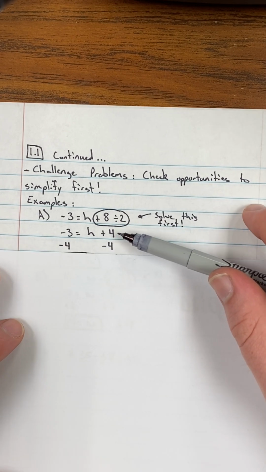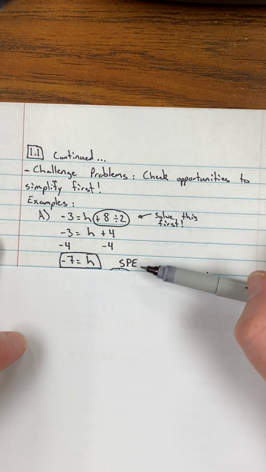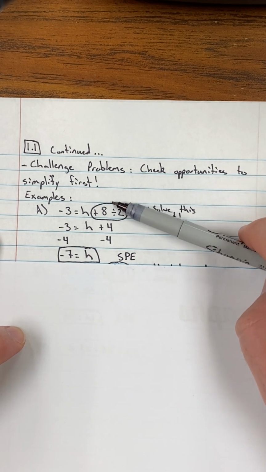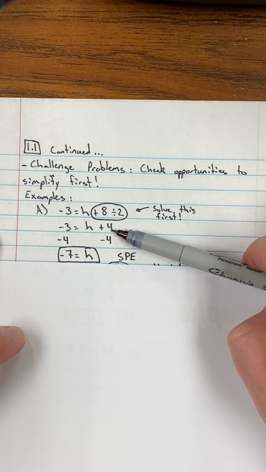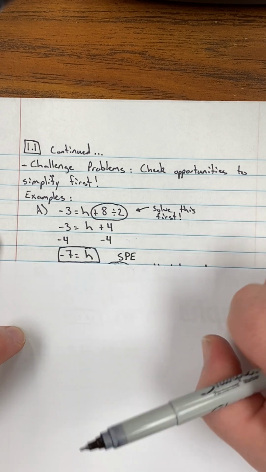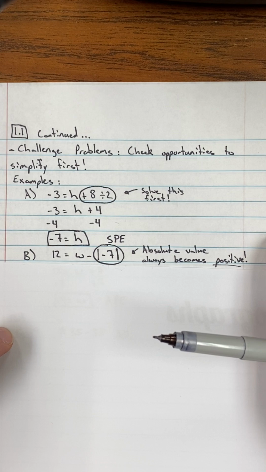Now I can subtract 4 from both sides, and I get -7 equals h, which is the subtraction property of equality. So you notice that even though I was dividing here, that's not the property I was using. The property I was using was I was balancing the equation by subtracting from both sides. Right? So that's the property I use. Then let's look at b.